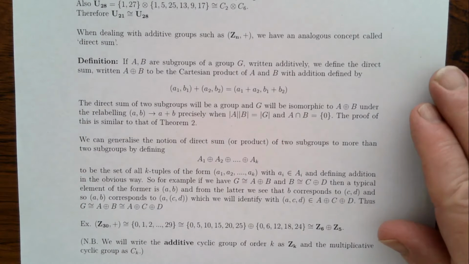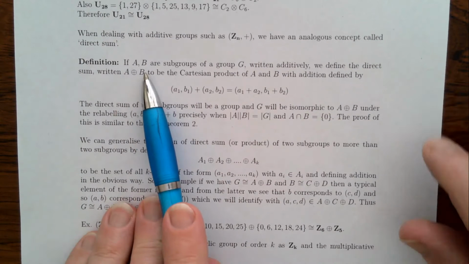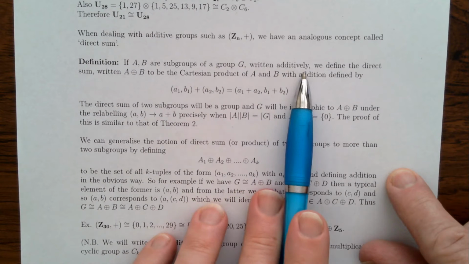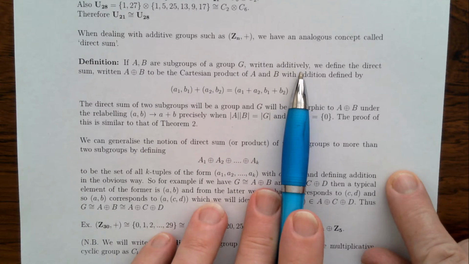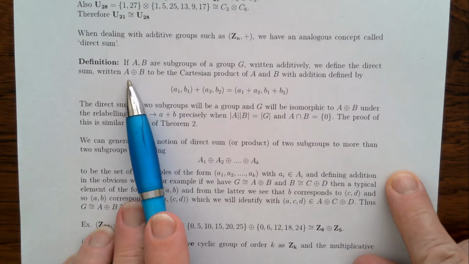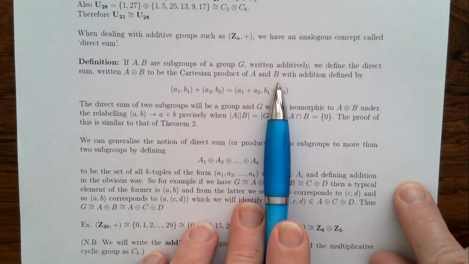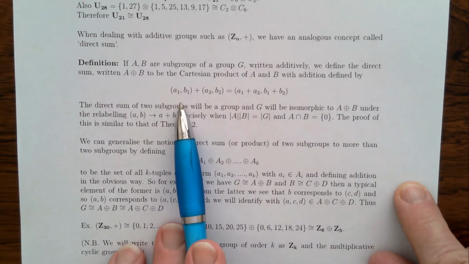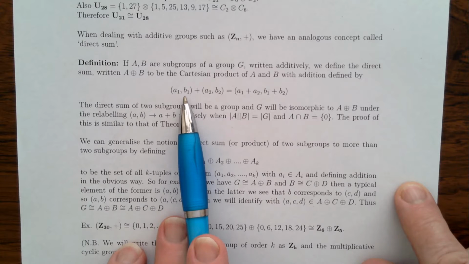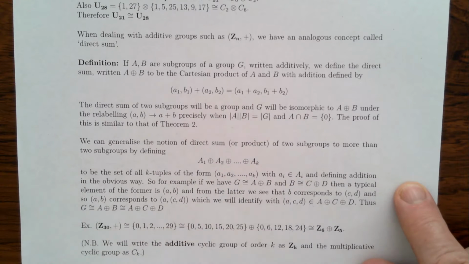So, motivated by what we've done before, we're going to take two subgroups of a group G written additively this time. And we're going to define the direct sum, written A direct sum B, again to be the Cartesian product of A and B, with addition defined again component-wise. So when I add two ordered pairs, you simply add the elements in each position.